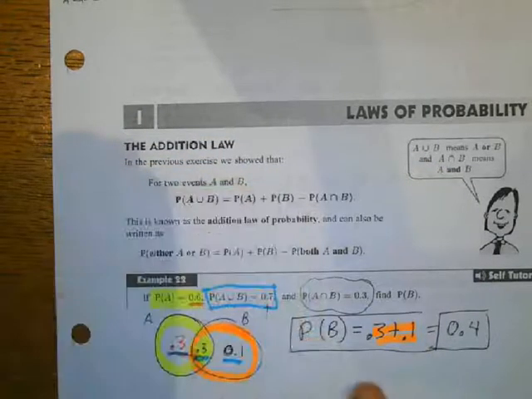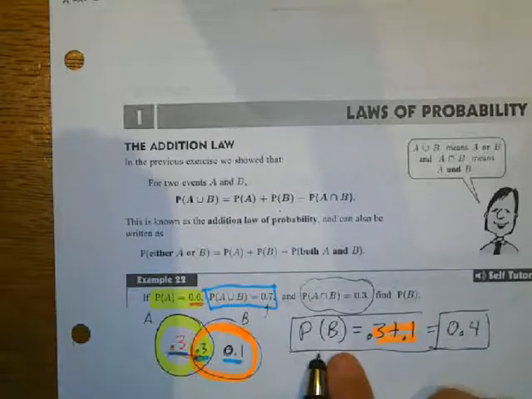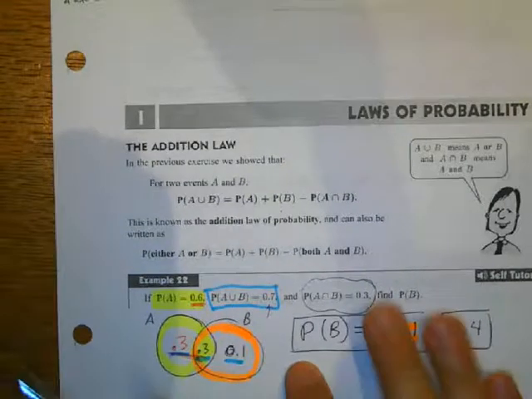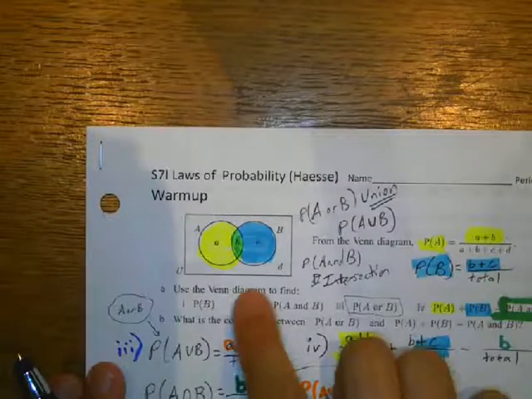Be careful using capital letters when you're talking about the name of a circle, and lowercase letters when you're talking about the names of regions.